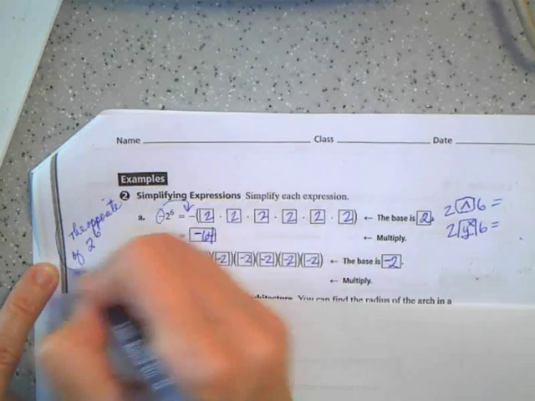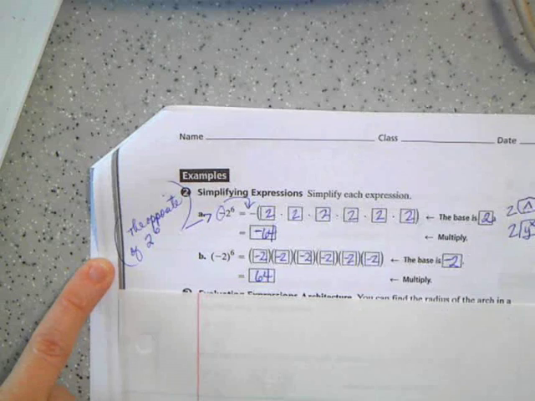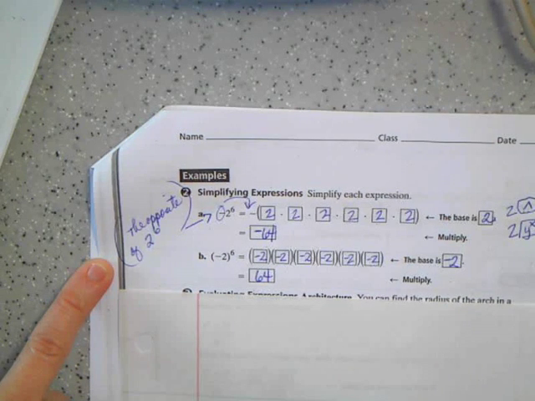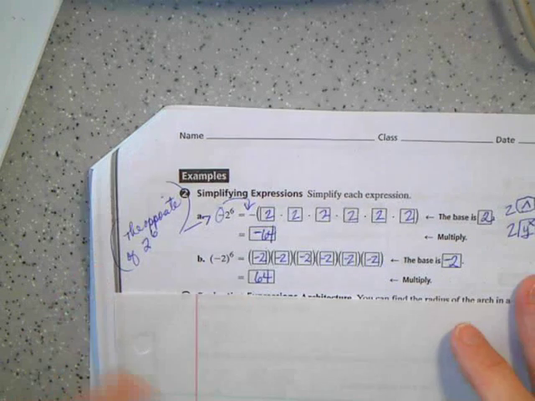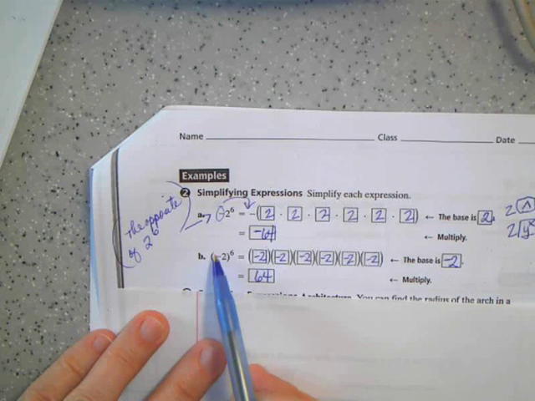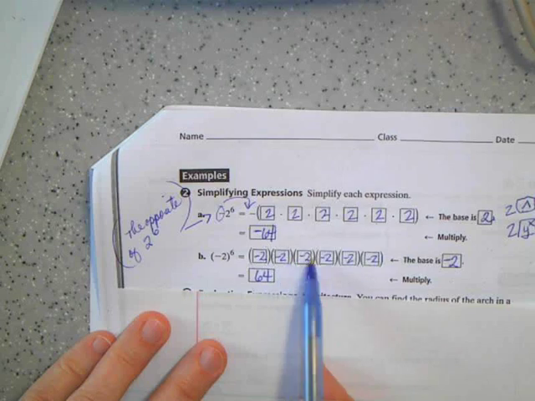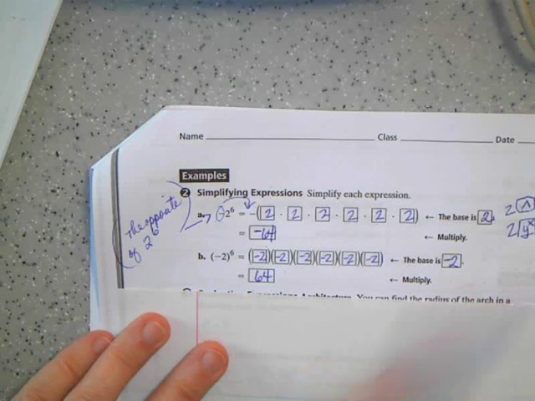So you might want to write that as a note to yourself, because a lot of this can be a little confusing. The way I remembered it, because I too would get confused by this, is that if I have the parentheses encasing the negative sign, that negative sign is going to stay with the factor all the way through the problem.